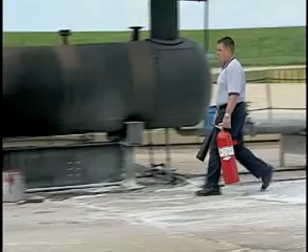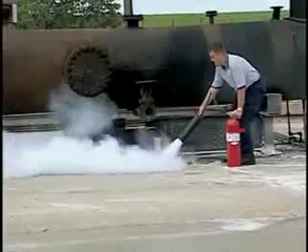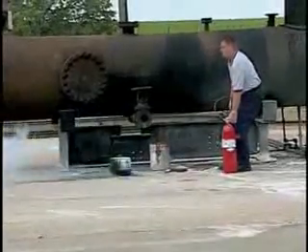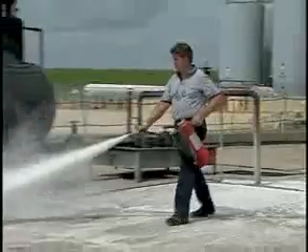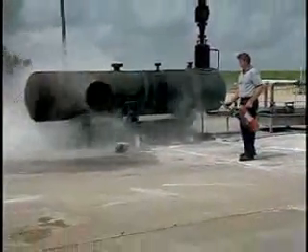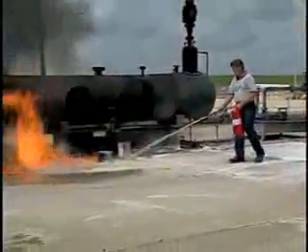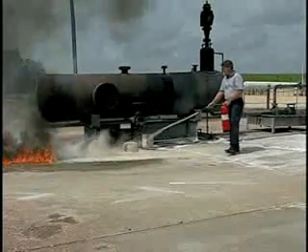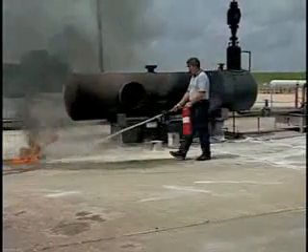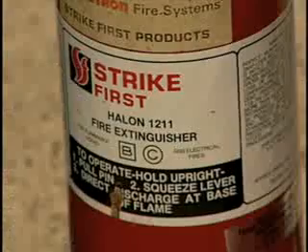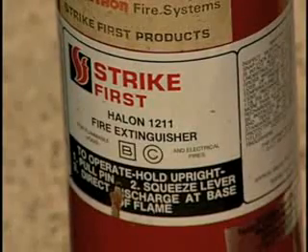Class B fires include fires which occur with flammable and combustible liquids and gases. Smothering, cooling, securing a leak-feeding fuel to the fire, or stopping the chain reaction are ways to combat Class B fires. Using a CO2 extinguisher, using a dry chemical extinguisher, using foam, or using halon is effective on Class B fires.